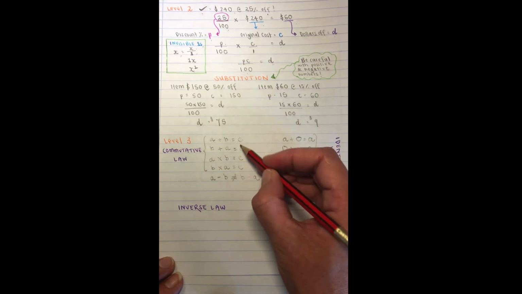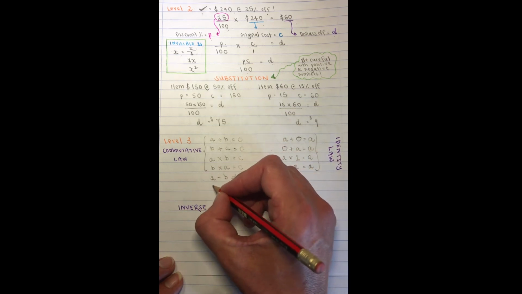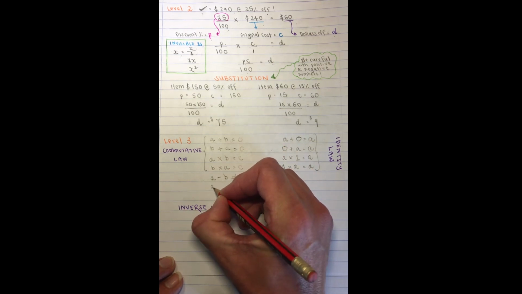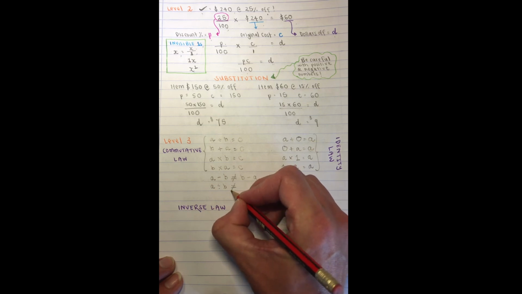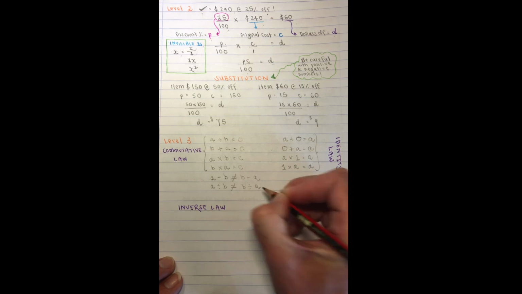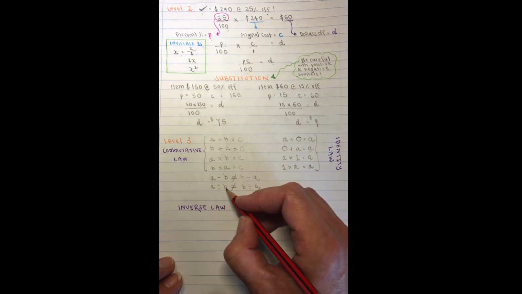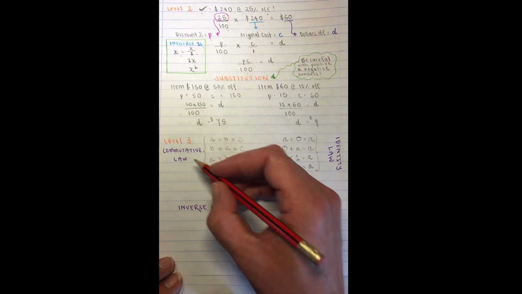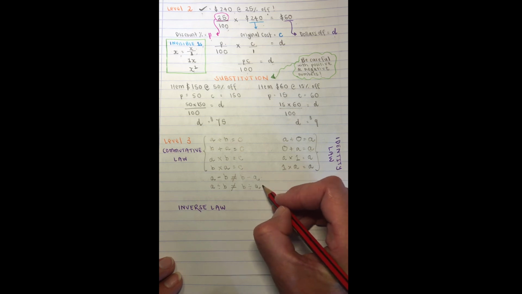Looking at subtraction as the opposite of addition, looking at division as the opposite of multiplication, saying A divided by B is not the same. It does not equal B divided by A. They're very different things. 6 divided by 3 is not the same as 3 divided by 6. Commutative law does not apply to subtraction and to division.